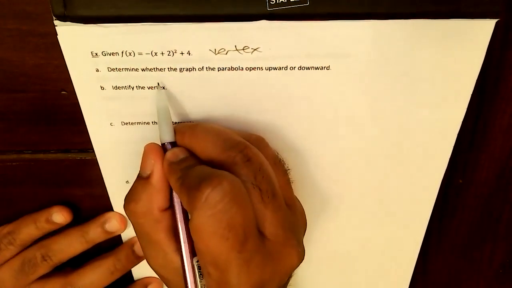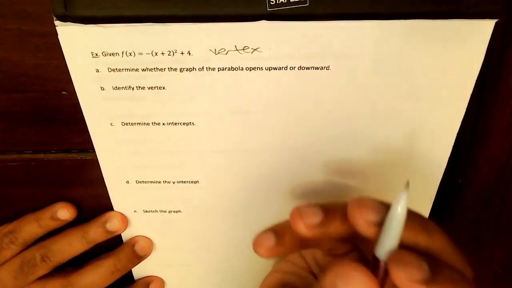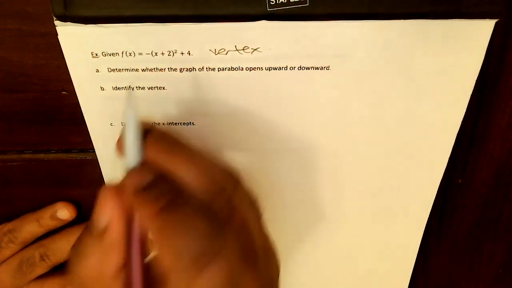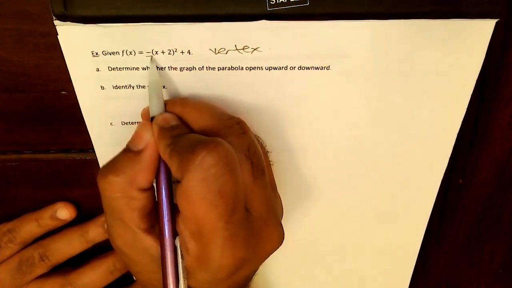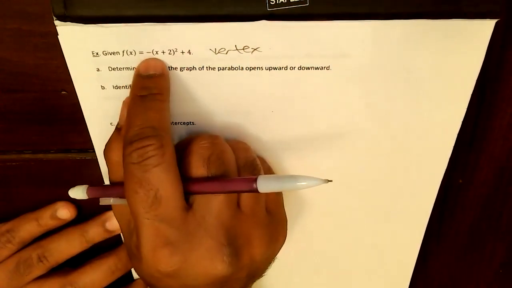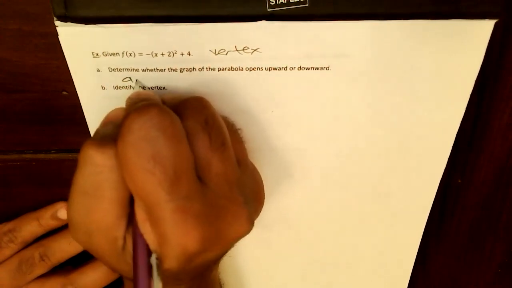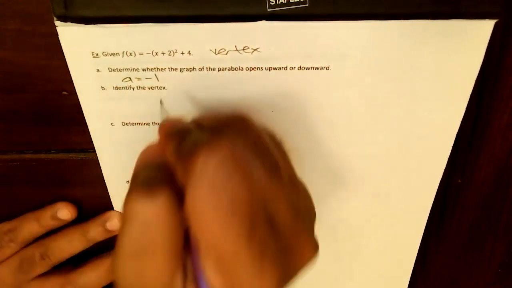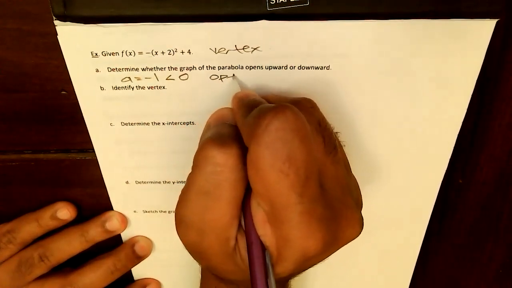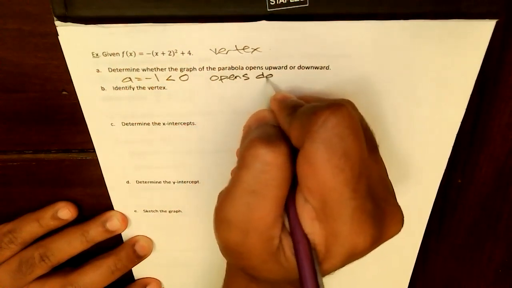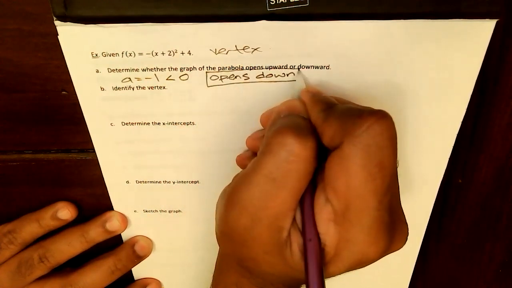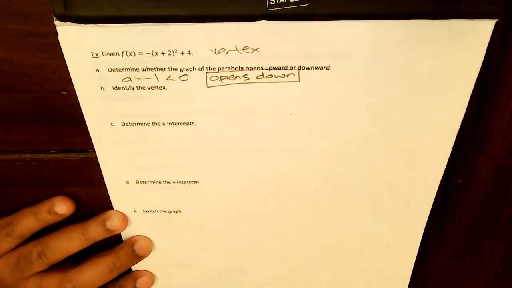The first thing I want to do is to determine if the graph is going to open up or open down. We're going to figure this out by looking at the value of a. A is the number in front of my parentheses. If you only have a negative in front of your parentheses, we think of that as a -1. So the value of a is equal to -1. -1 is less than 0, so consequently your parabola is going to open down. Remember, if your a value is negative, it opens down, and if your a value is positive, it's going to open up.